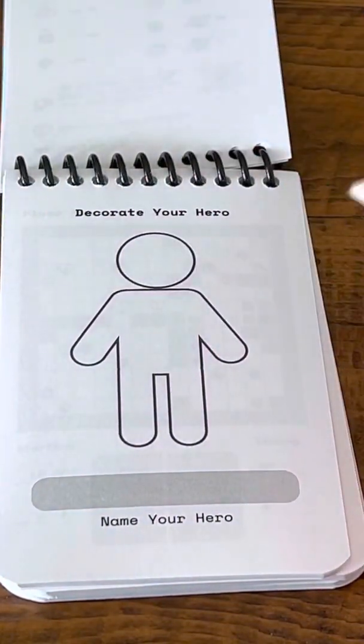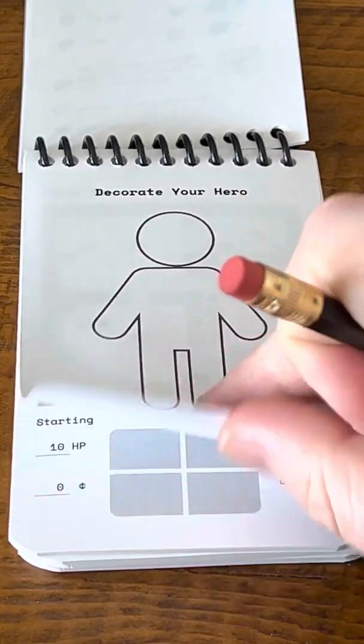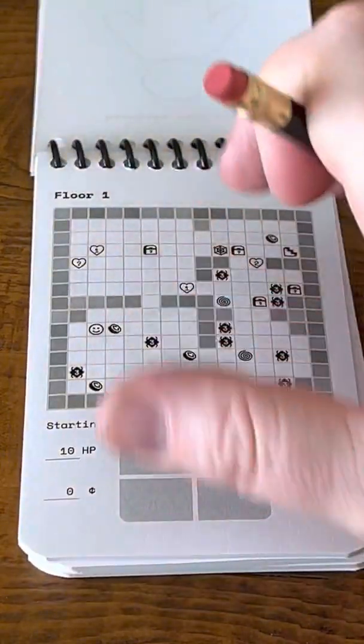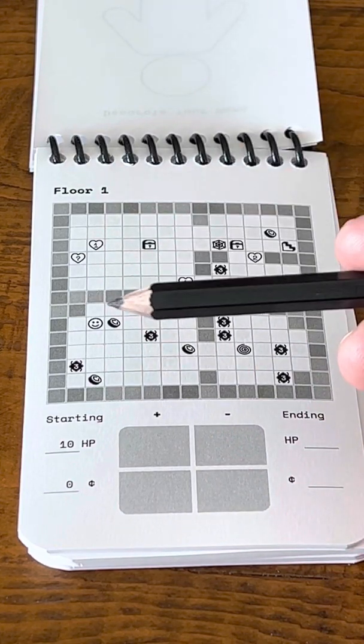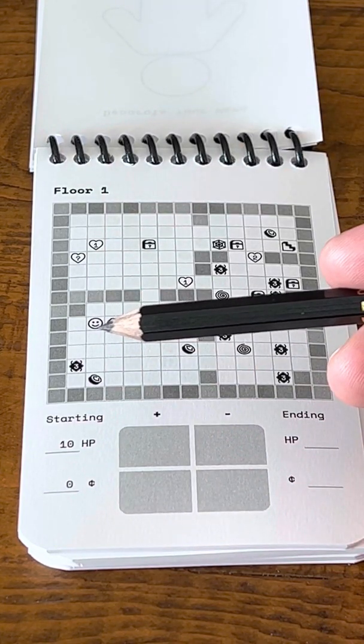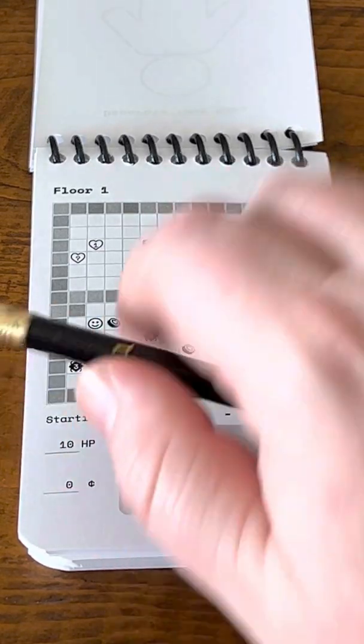So each book lets you name and decorate your hero. So you can have a little bit of fun there and make it your own. But let's jump right into the gameplay here. So you look on this floor, here's my starting point. You can see the smiley face. So let's roll and see what happens.